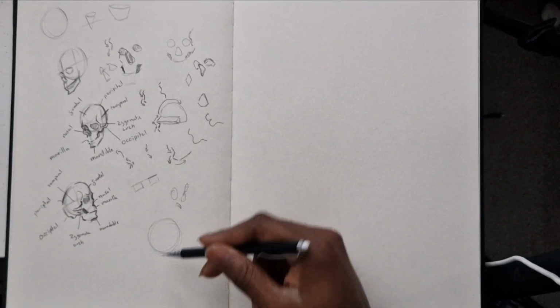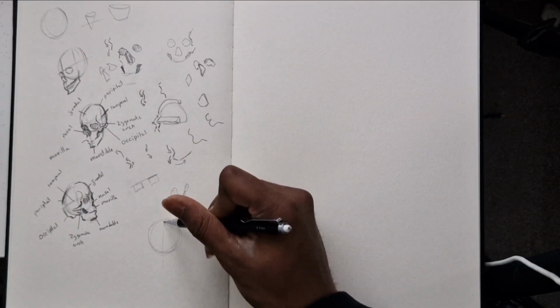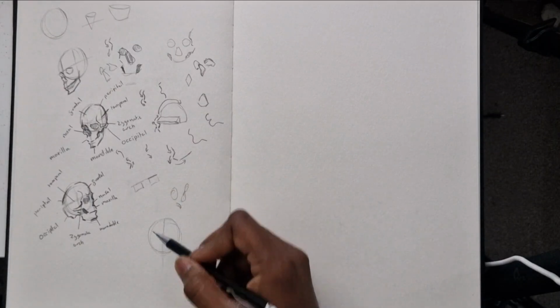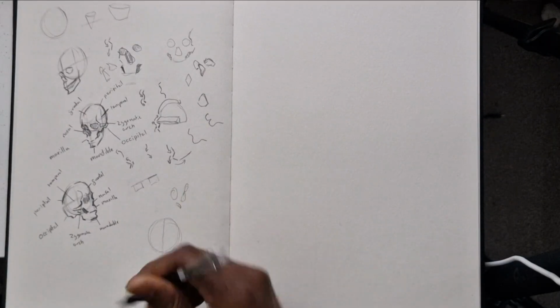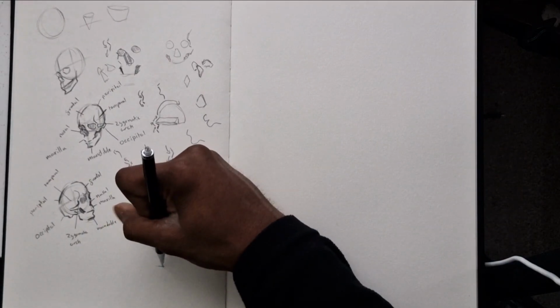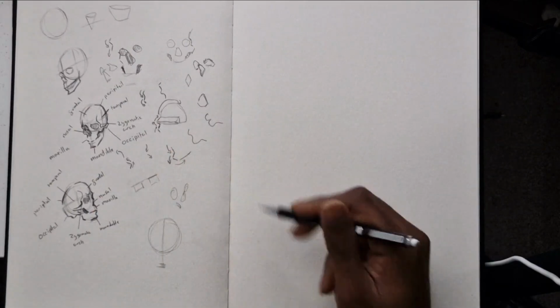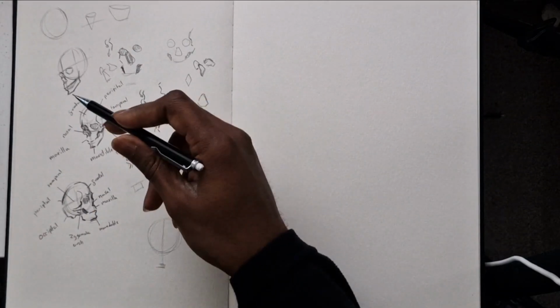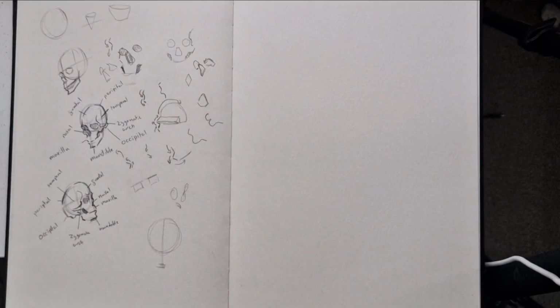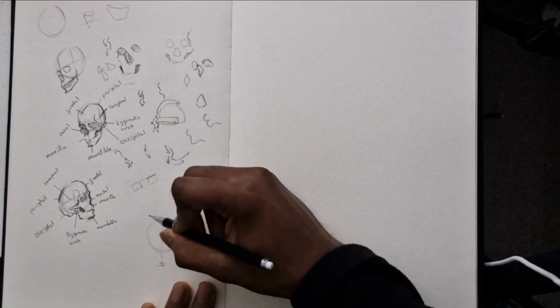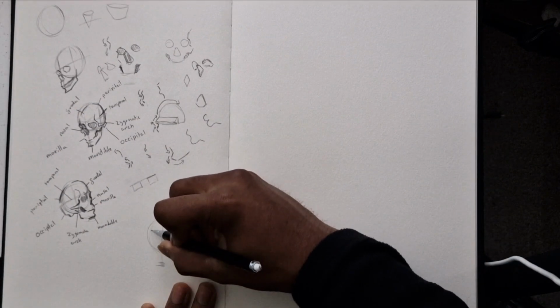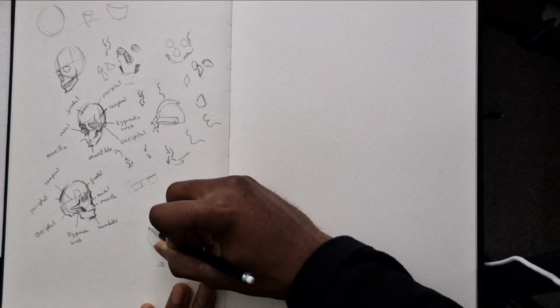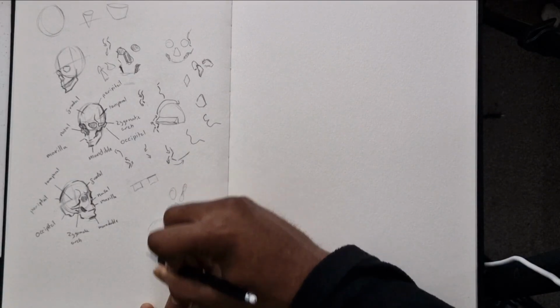Same thing again: circle, draw your middle line, draw roughly where you think the chin is going to sit. Whenever you draw from the front side, imagine that you're not drawing from the very edge of that circle.